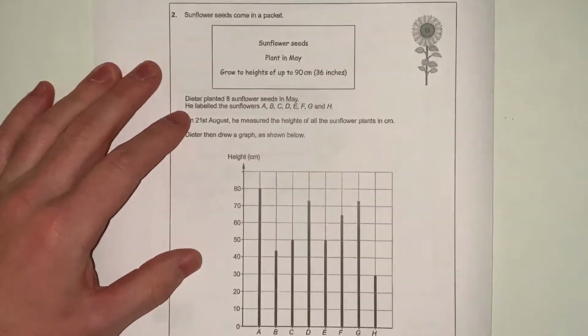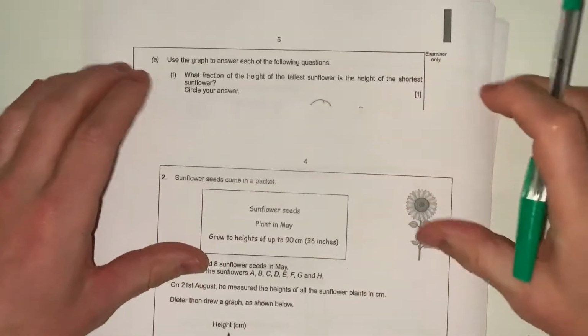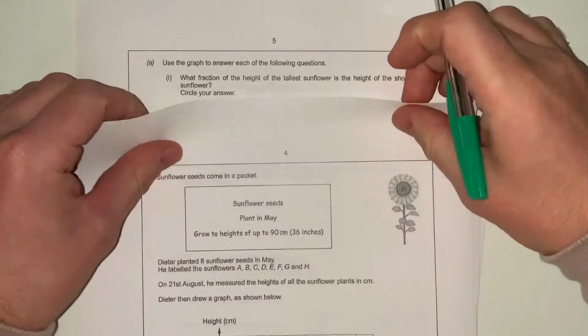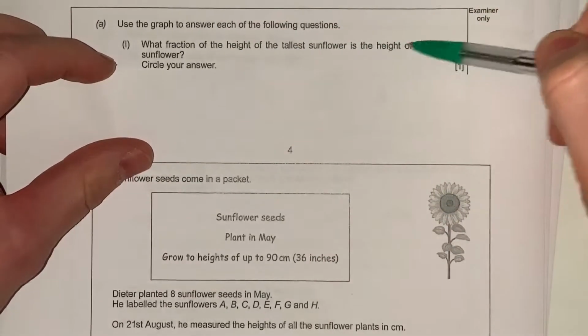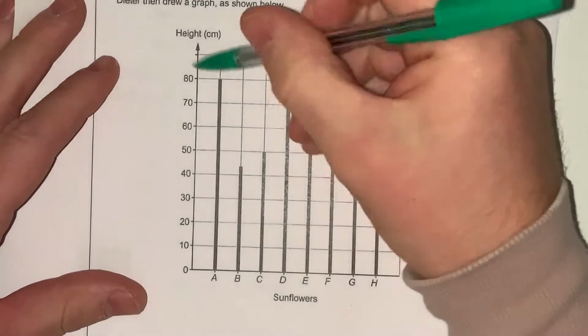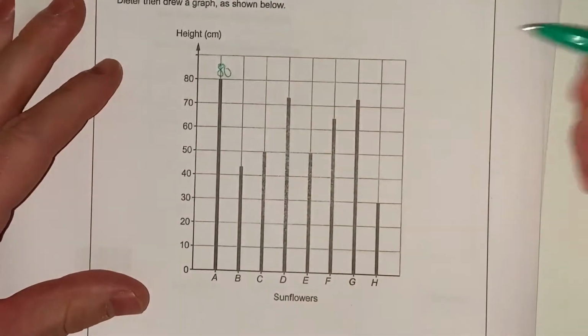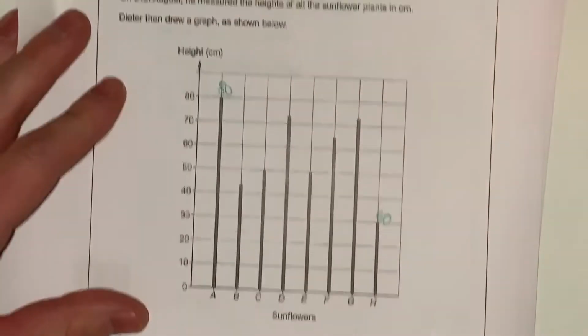Right, for this question, I need to use all this information, but I need the other page to find out what the question is. So it says here, what fraction of the height of the tallest sunflower is the height of the shortest? So we need to find out the height of the tallest. So the height of the tallest is here, 80. Then the height of the shortest, which is this one here, which is 30. So I've got to write that as a fraction, 30 over 80.